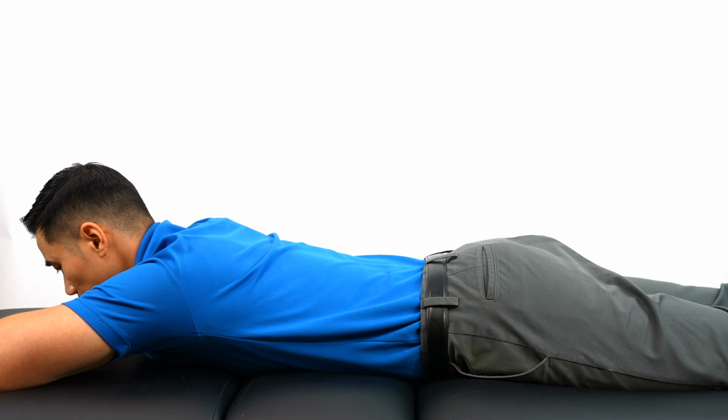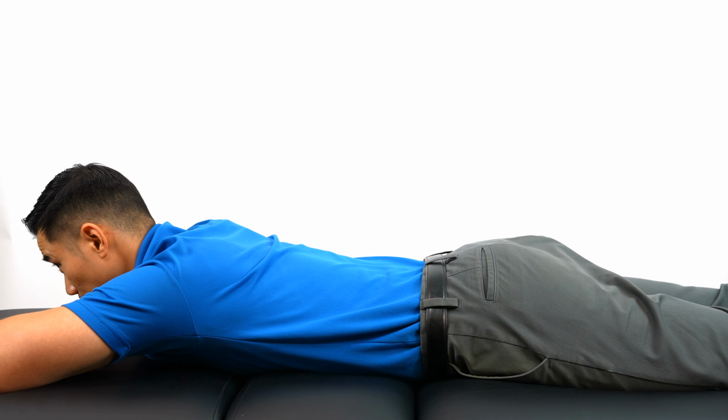So the first thing you want to do with sciatica is lie flat on your stomach on a firm surface. You want to do this for 15 seconds for 4 rounds. This position causes the spine to extend. If you feel the nerve symptoms going towards the low back, then that means you're moving in the right direction.